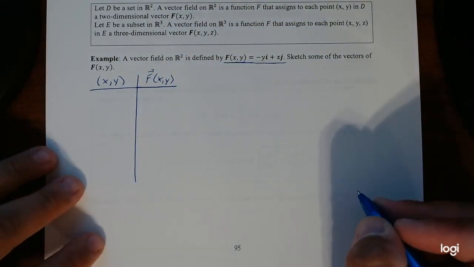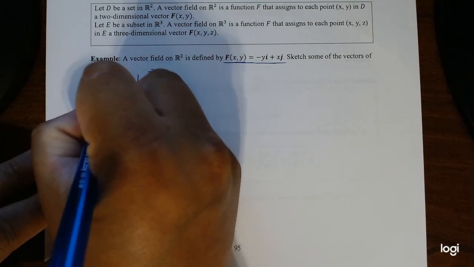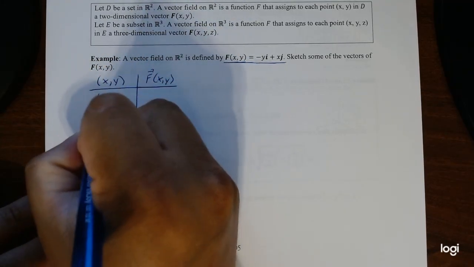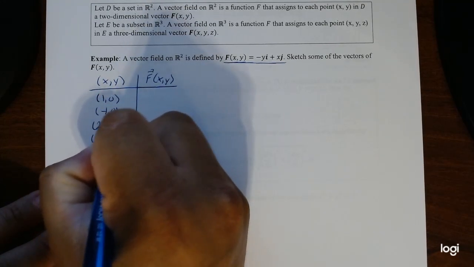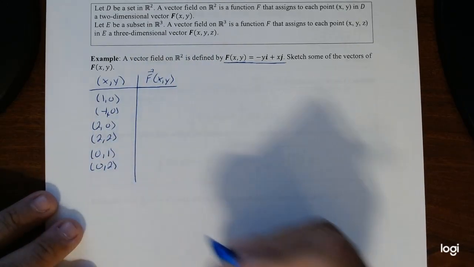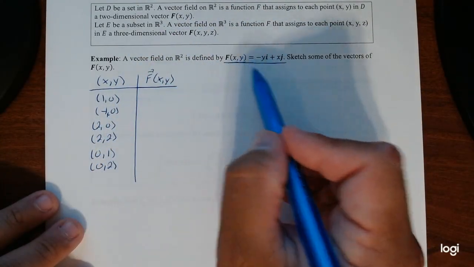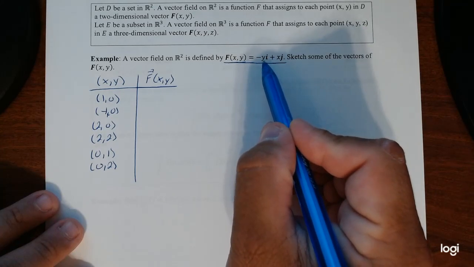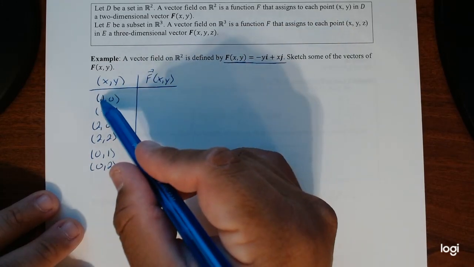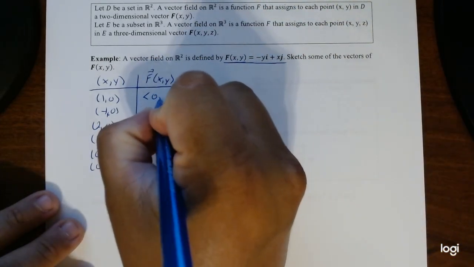So how this works is we're going to pick a couple of points. Let's say we pick 1, 0, negative 1, 0, 2, 0, 2, 2, and we'll just do the opposites, for instance. Now we're going to plug these points into our vector field. Be careful, this is negative y i plus x j. So we actually have to flip these around. So 0 goes in for y, and 1 goes in for x. So we get the vector 0, 1.